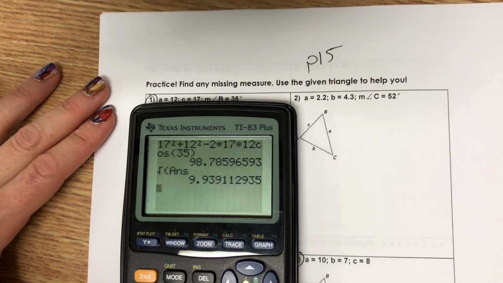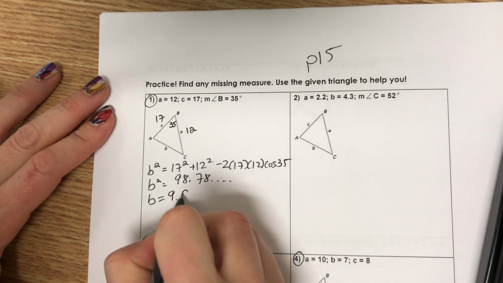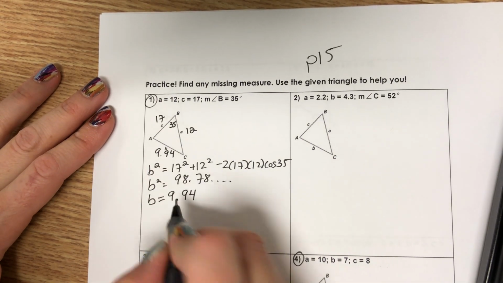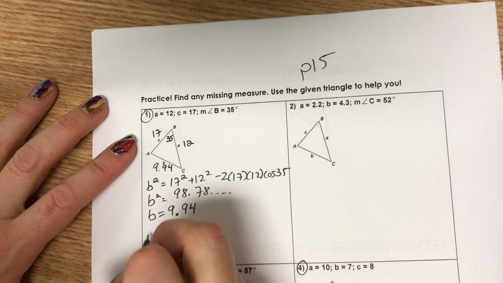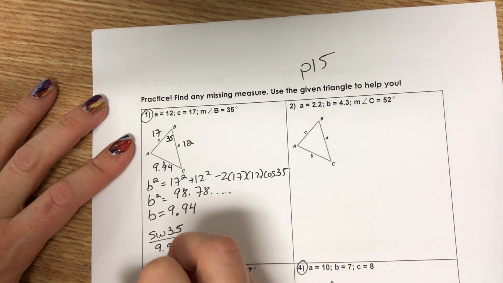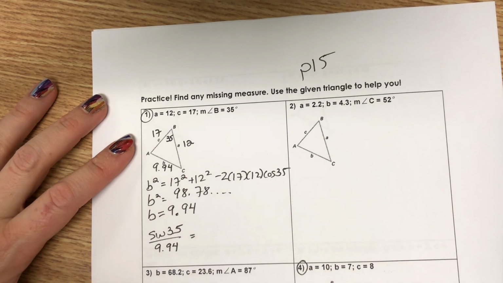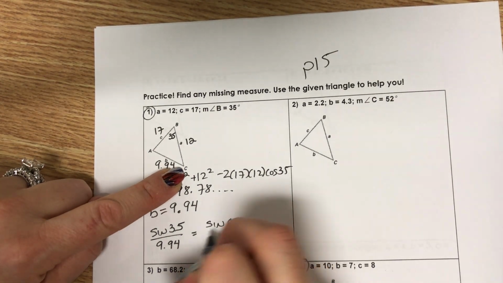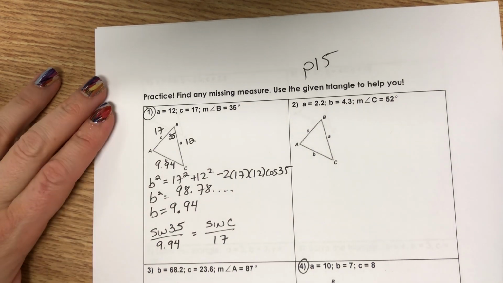So 9.94. And then I'm going to do sine of 35 over 9.94 equals, let's do C, sine of C over 17.